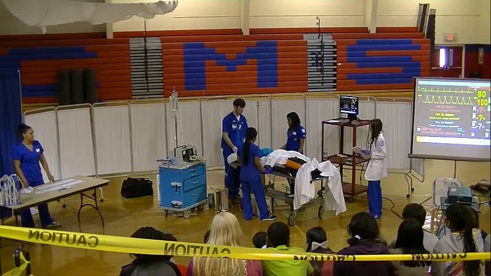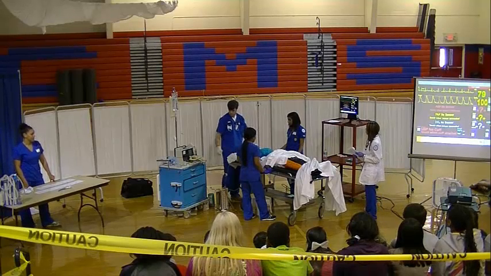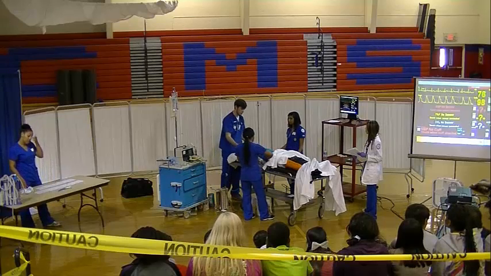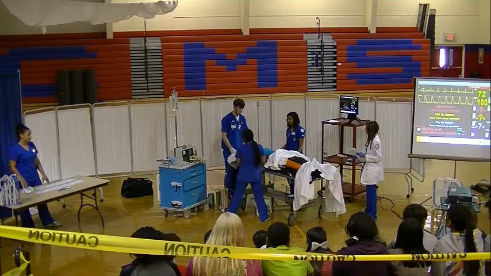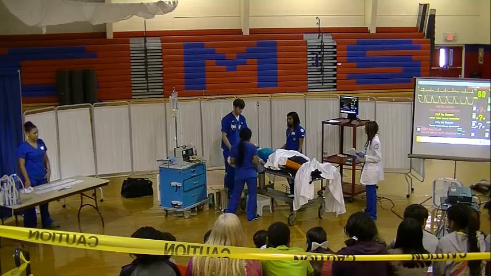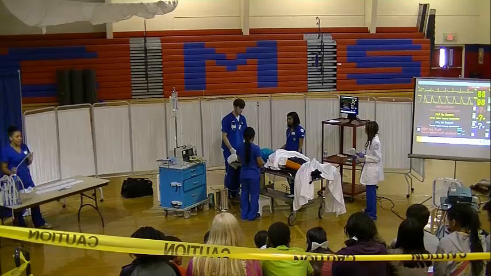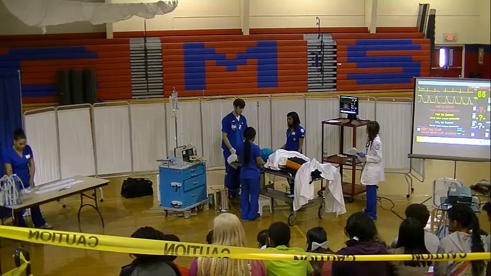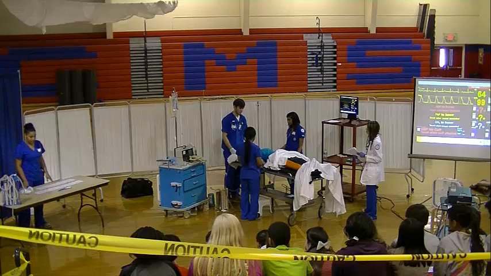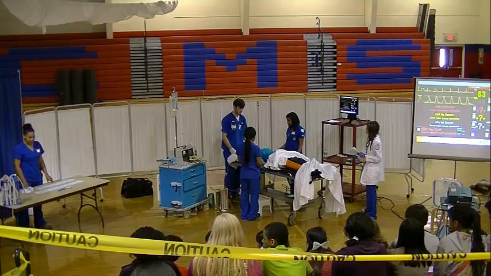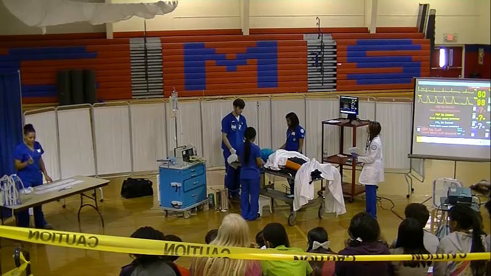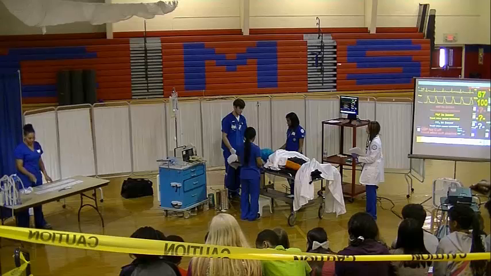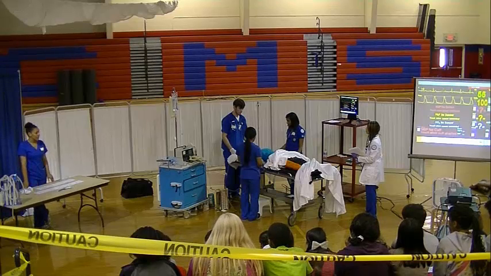We need to see how our kidneys are functioning. Let's get a Foley catheter and get an ABG tube. This is a Foley catheter. We will place it into your bladder to monitor the amount of urine your kidneys are producing. The respiratory therapist is sticking a needle into the artery to get arterial blood so that we can check the patient's oxygen level, breathing, and metabolic status.